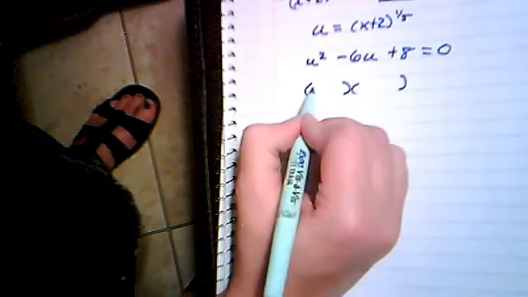And then we can factor this. This one's easy to factor. So then I have u minus 4 and then u minus 2, and that's equal to 0. So that means that u is equal to 4 or u equals 2. So now that we have these two things, we can go back and put this in its spot. So we have x plus 2 to the 1/5 power is equal to 4, and x plus 2 to the 1/5 power is equal to 2.